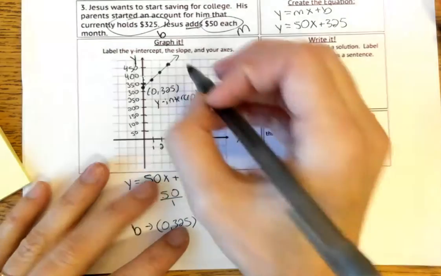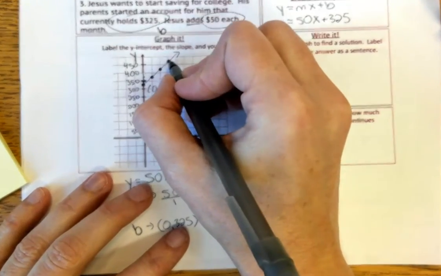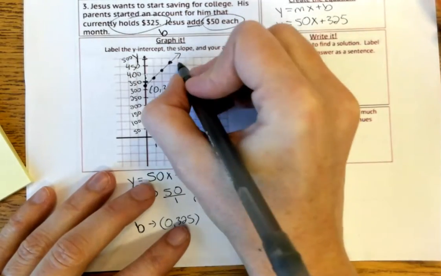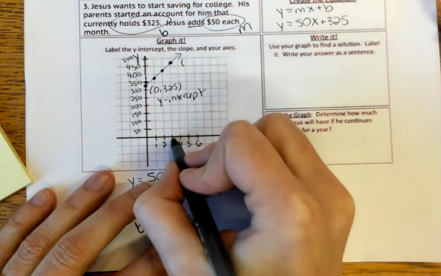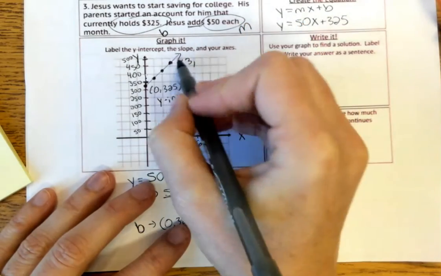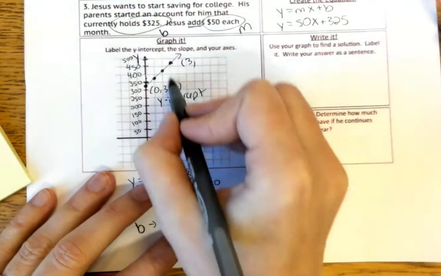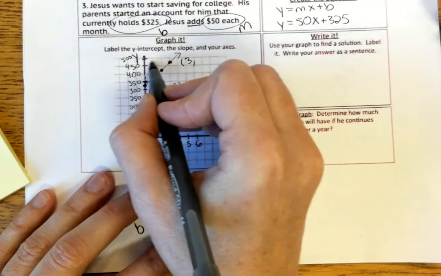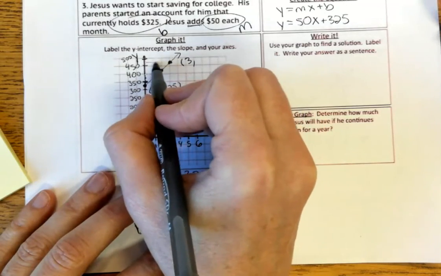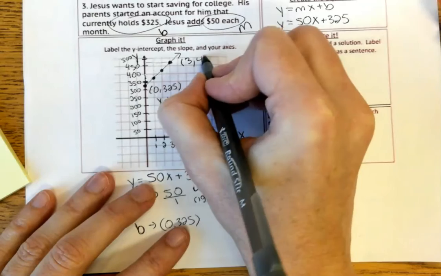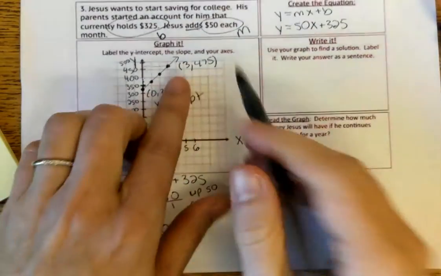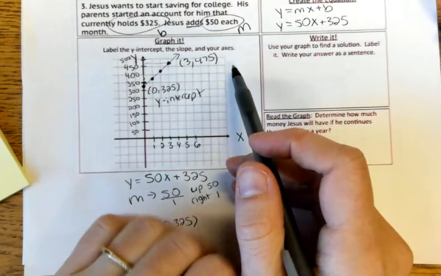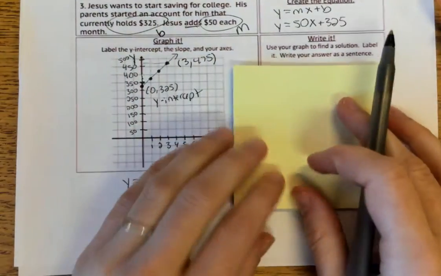Well, I just did that, right? So let's use this one right here, up at the top. So this x value is 3. I know that because it's on the 3 for the x-axis, right? And I tried to draw it right in between the 450 and the 500. So the number that's right in between the 450 and the 500 is 475. So this is a solution to my graph. 3, 475. Now, let's prove it algebraically that it's a solution.